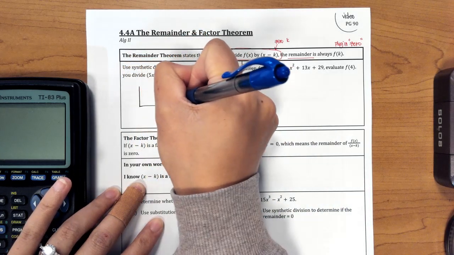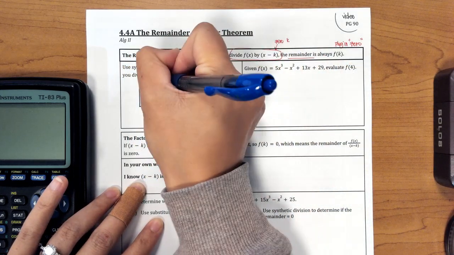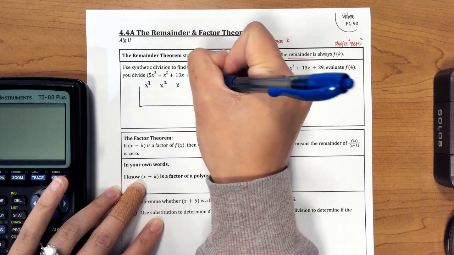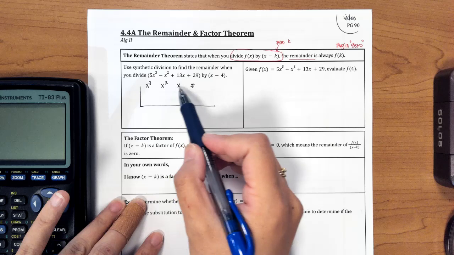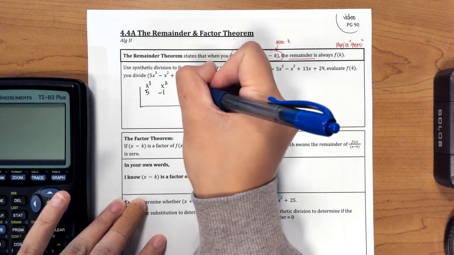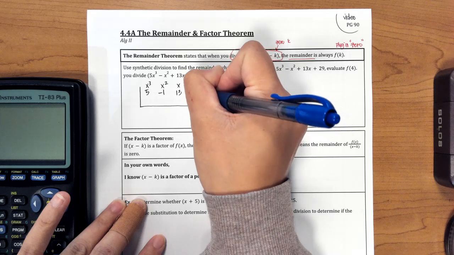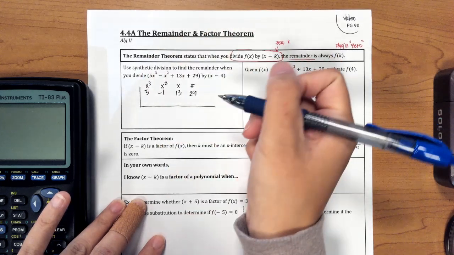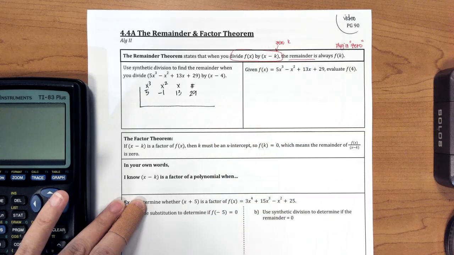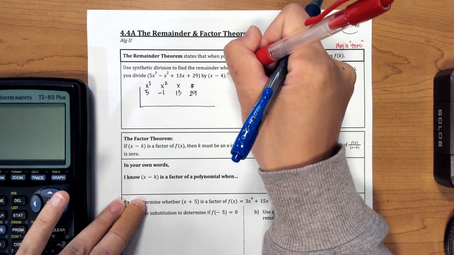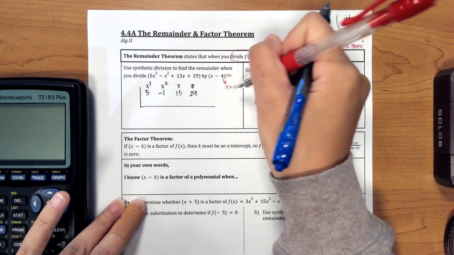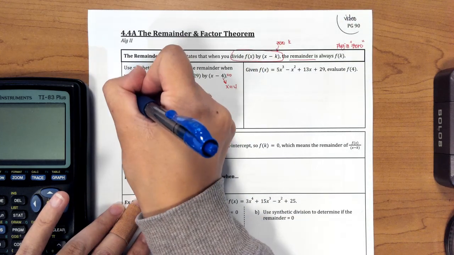So for synthetic division, we're going to start with x cubed, x squared, x's and numbers. I always write these in so that I don't miss any zeros. So I have 5, -1, 13, and 29 to match the coefficients here. I need to leave enough space underneath, so please make sure you do so. And x minus 4, if I set it equal to 0, solves for x equals 4. And that number goes out here.